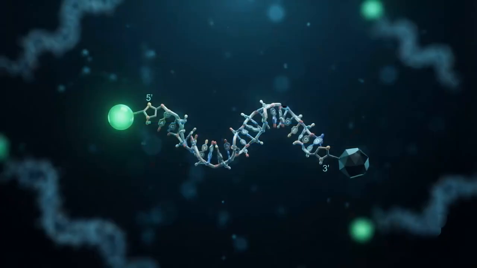At first glance, a TaqMan probe looks like an ordinary DNA oligonucleotide, but chemically, it's much more sophisticated. In addition to its DNA sequence, the probe carries two important modifications: a fluorescent reporter, attached to the 5' end, and a quencher, attached to the 3' end.